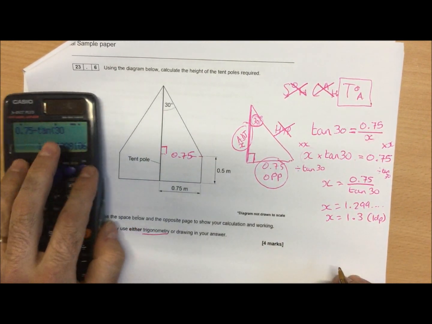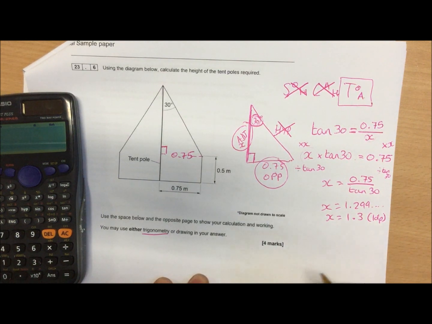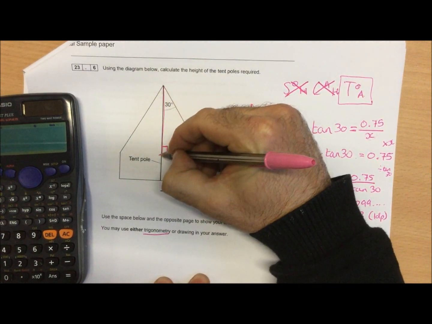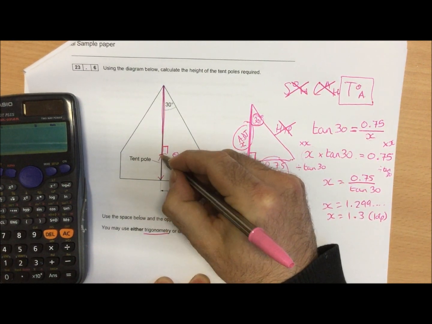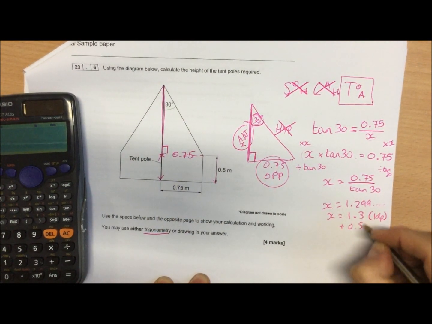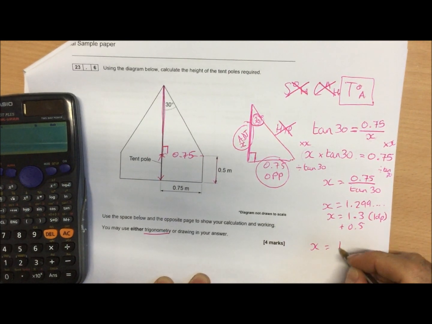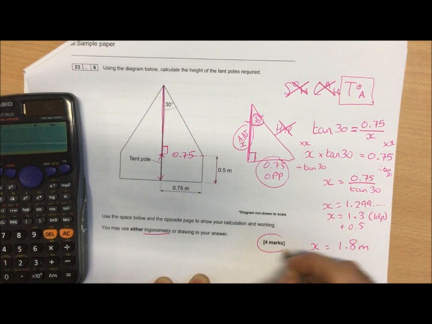Be very careful at this point, however, because the tent pole does not stop at the bottom of this triangle. We've got another 0.5 meters here. So add 0.5 and your height is 1.8 meters. 4 marks.